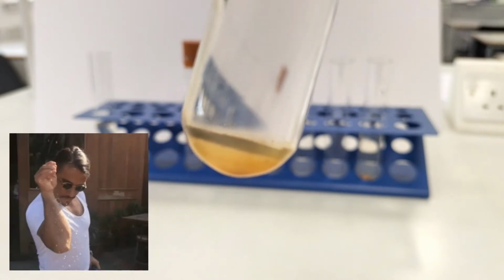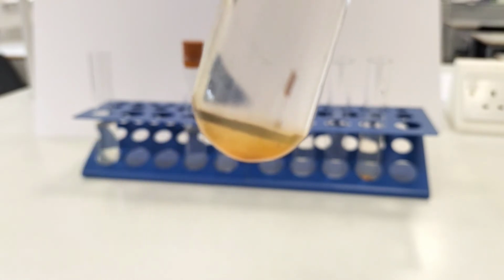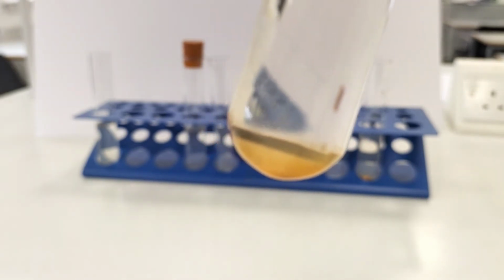Now, experiment 2 had a little pinch of salt in the water. And it appears to be the case there is more rusting around the nail with the salt water than there was with the ordinary water.